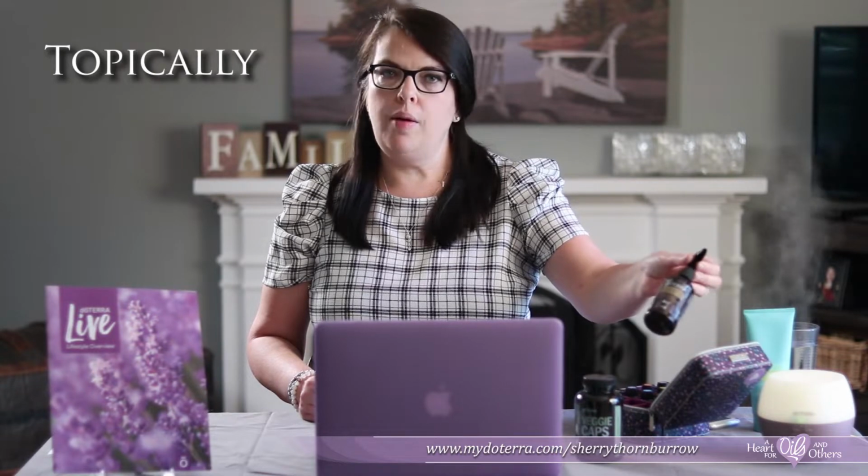We can also use them topically. We would be providing the therapeutic benefit by putting it on our skin. Applied directly, we would use a carrier oil, such as a fractionated coconut oil. Also, if you have an almond oil or jojoba oil, something like that.